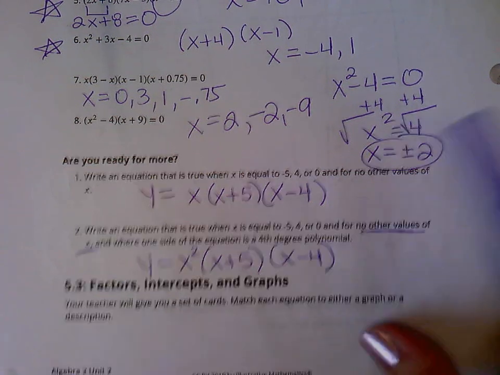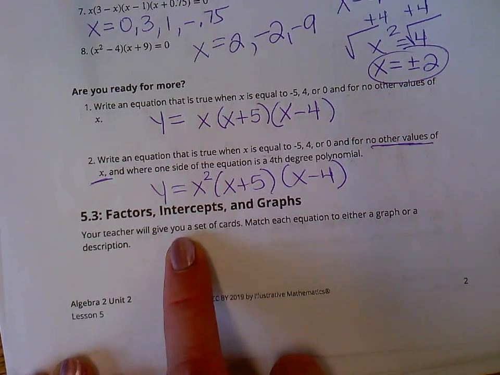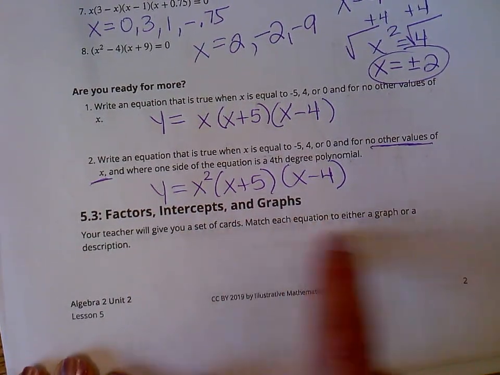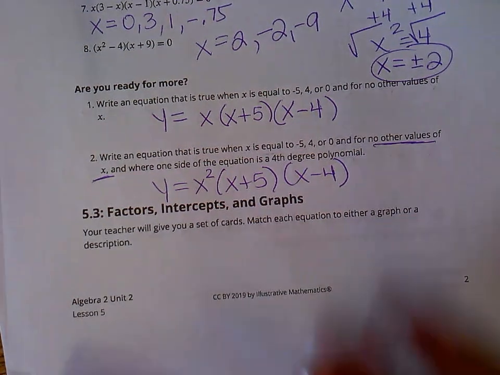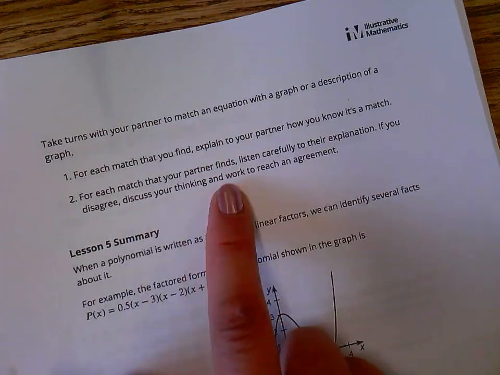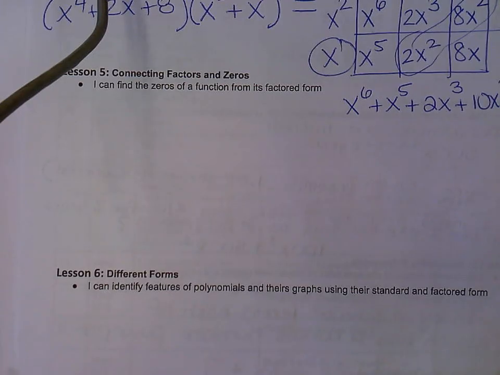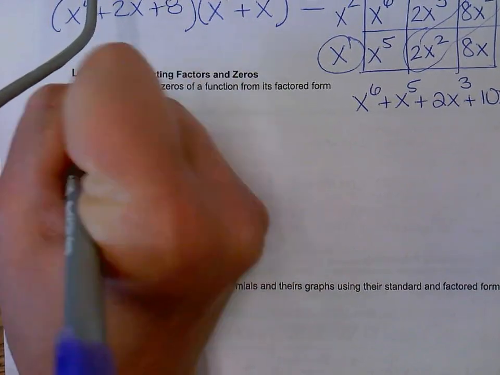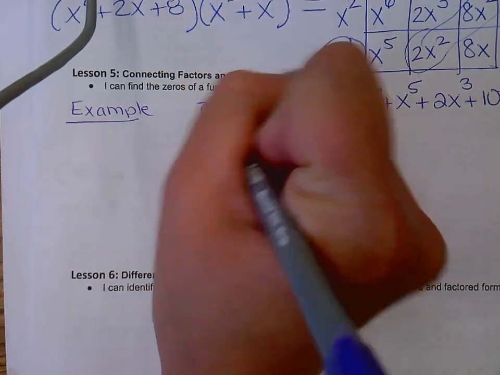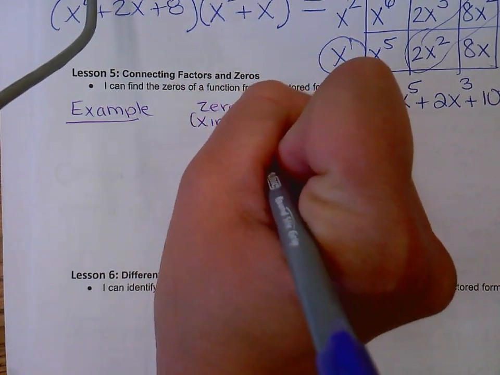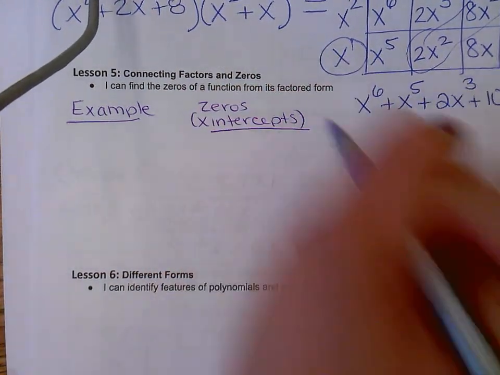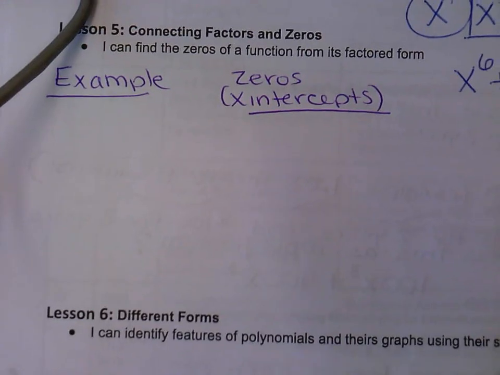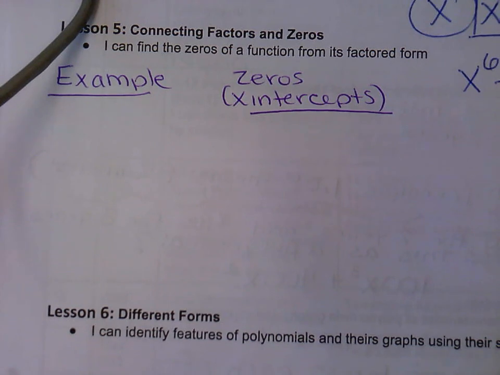Okay, so the next one says it's a card match again, and you're going to match it to a graph or a description. So take turns with your partner and explain how you match. Okay, so a couple examples. Let's do 2 examples. So example and zeros, which are x-intercepts, in case you forgot that's what a 0 is. So on day 5 learning target, let's just add 2 examples and then what were the x-intercepts.